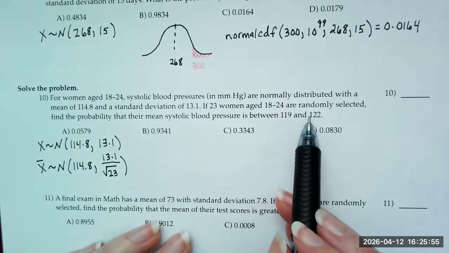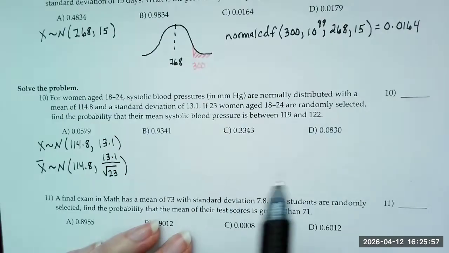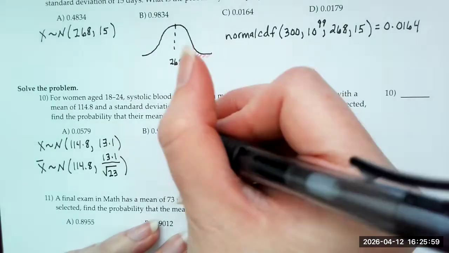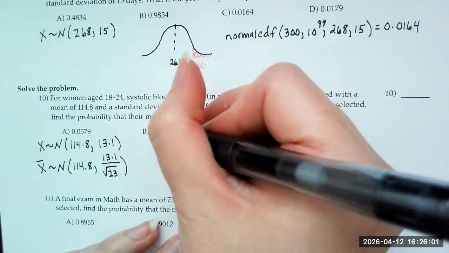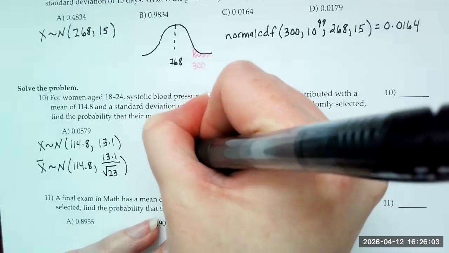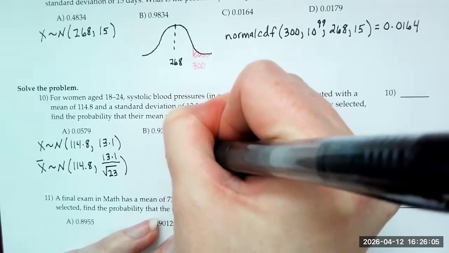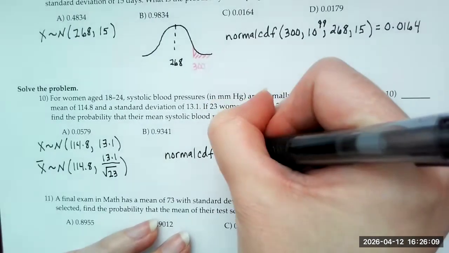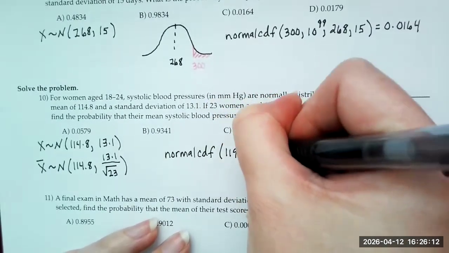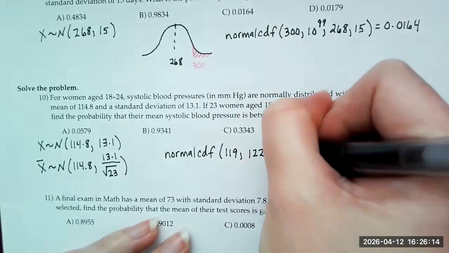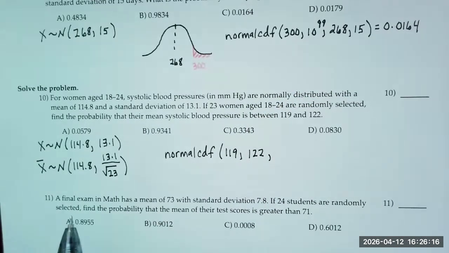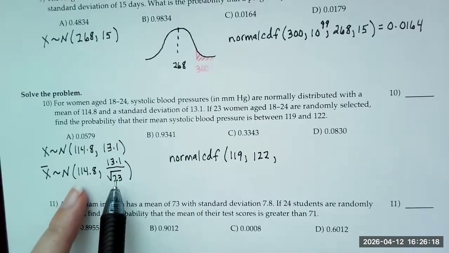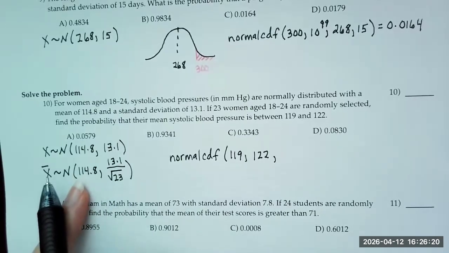Because this is between 119 and 122, I don't necessarily need to draw a picture for this because I already know what the lower number and the upper number need to be. We're still going to use the normal CDF. We'll put the 119 first, the 122 second, and then we put the numbers from our central limit theorem's distribution for the sample means.